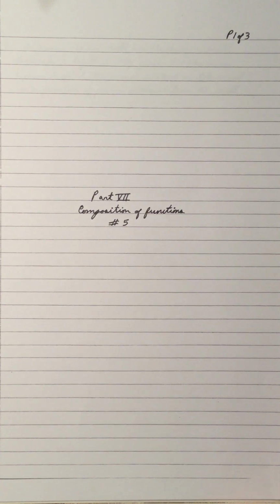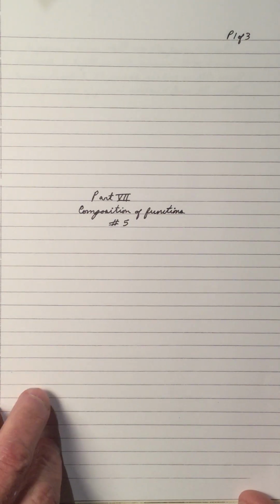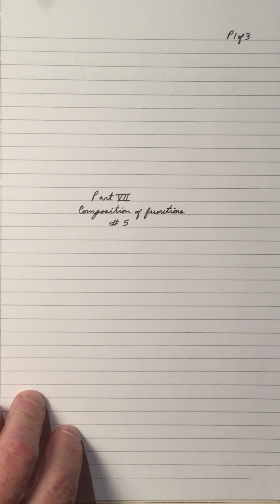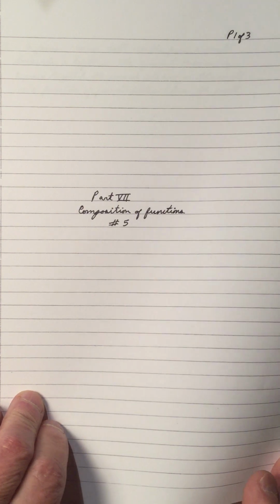Hi, welcome to my video on part 7, composite of a function, and this is number 5 on composites, and is dealing with more word problems converting as a function of.